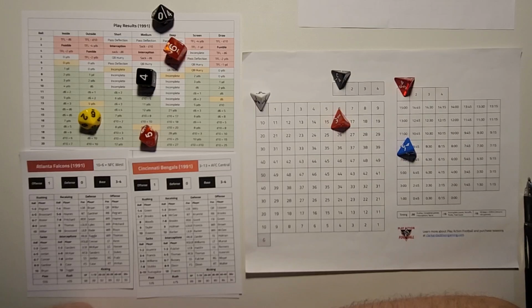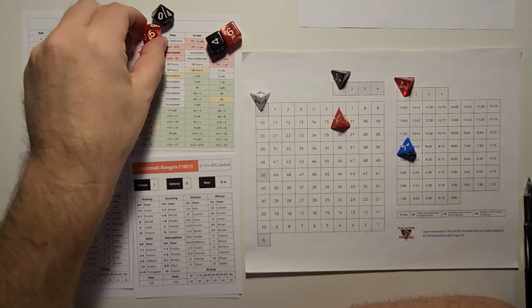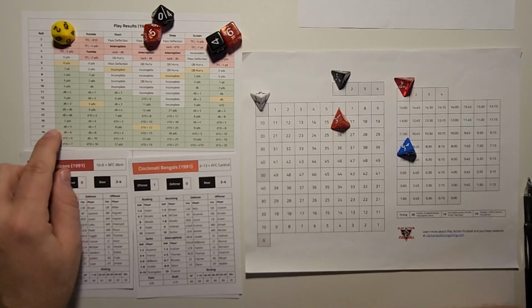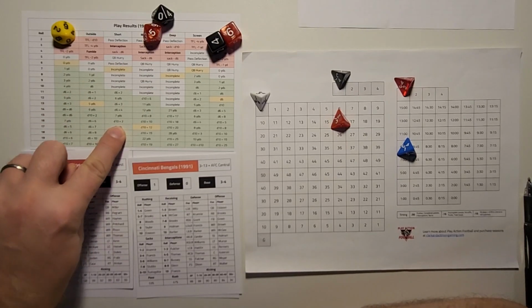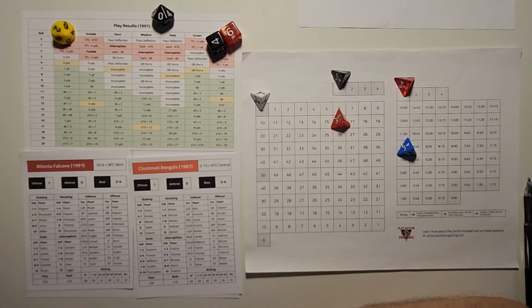On the goal line, this is going to be a short pass against a goal line defense. That's a 0 on the play, so they retain their +1 advantage. 16, so 15 plus 1 is 16. On a short pass is D10 plus 2. So they need at least a 4 here to score.